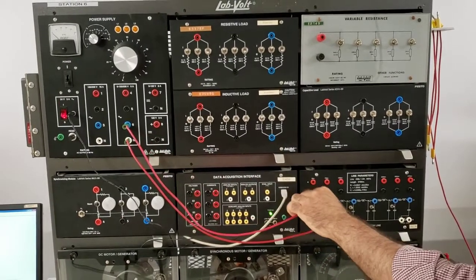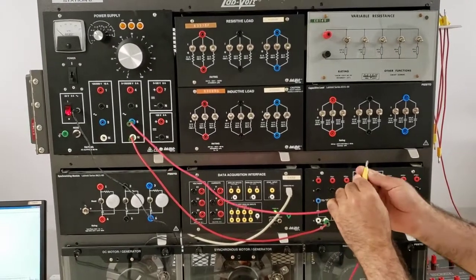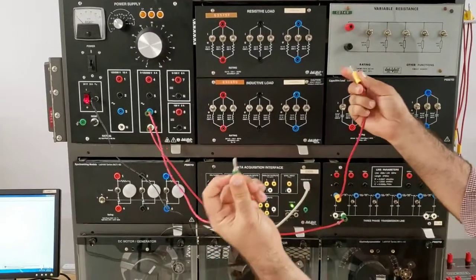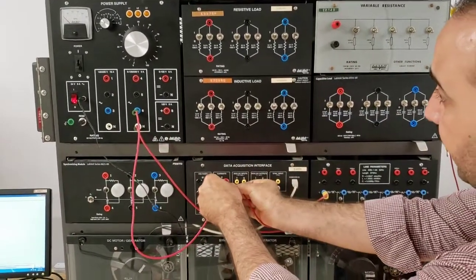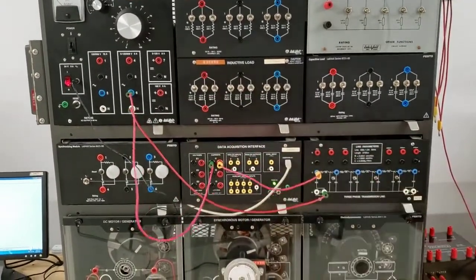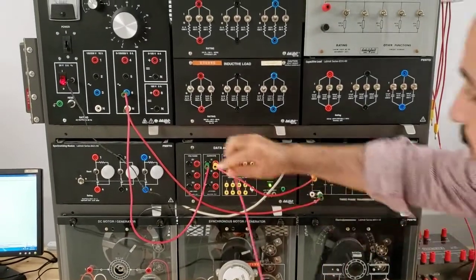So for measuring the sending end current, what I have to do, I will change this guy by a wire that I could put in between a multimeter for measuring the current. So this guy is my multimeter for measuring the current. And at the same time, I would like to measure the phase voltage.